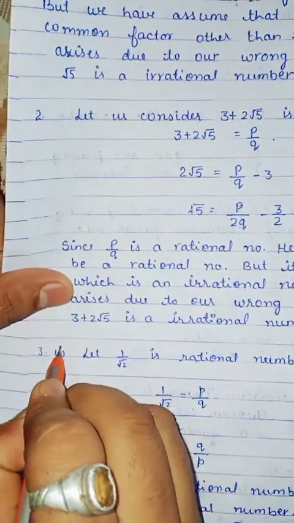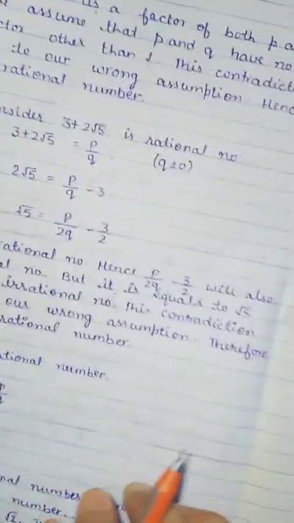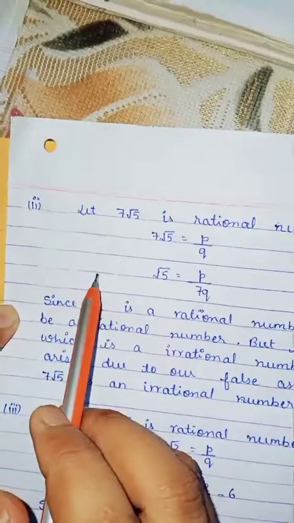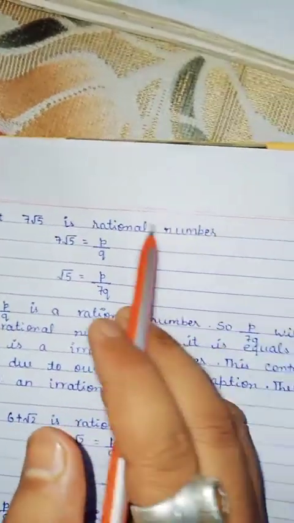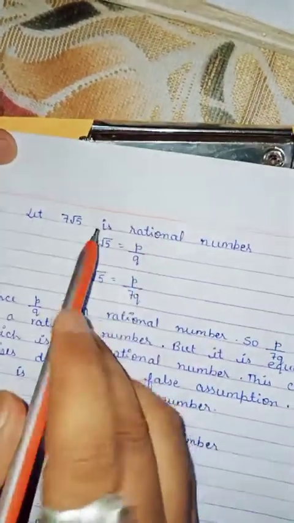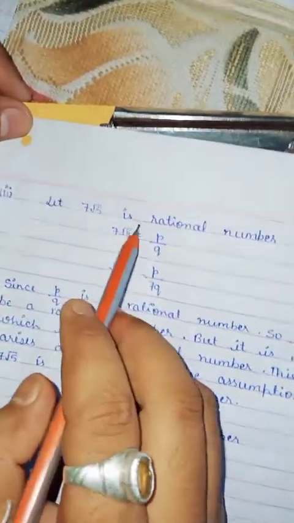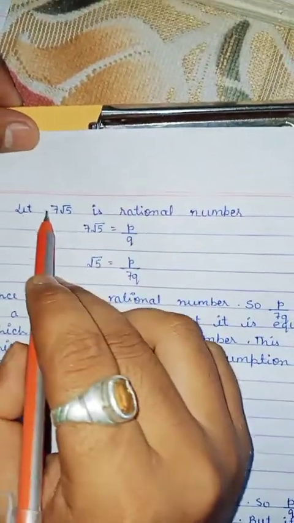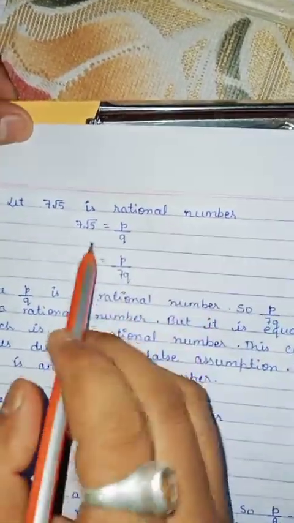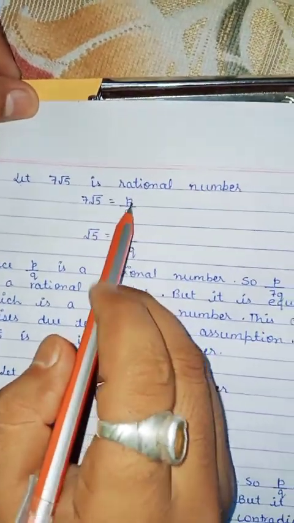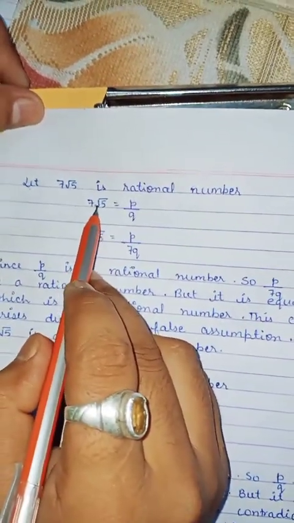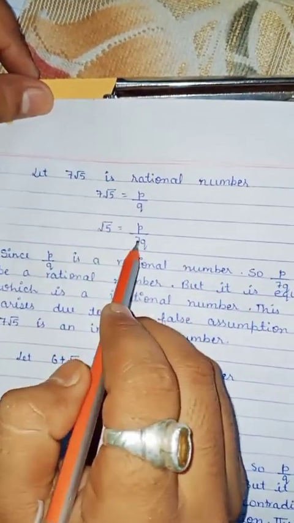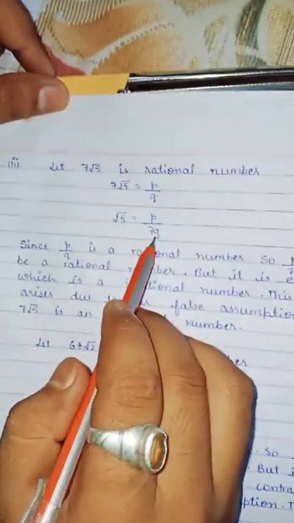Okay students, so the remaining two parts of the third question will be the same as we had done in this one. In the second part it says that you have to prove 7 root 5 is irrational. For proving 7 root 5 an irrational number, we will be considering 7 root 5 as a rational number. So it can be expressed in the form of p upon q. Again 7 is in multiplication with root 5, so it will go in division. So root 5 is equal to p upon 7q.